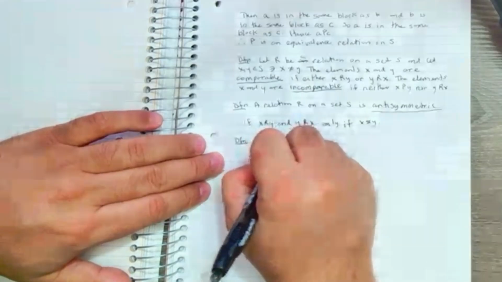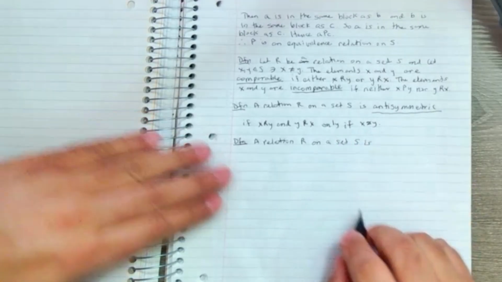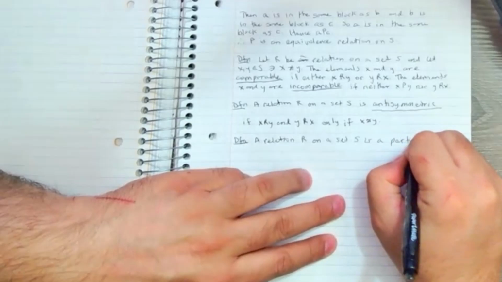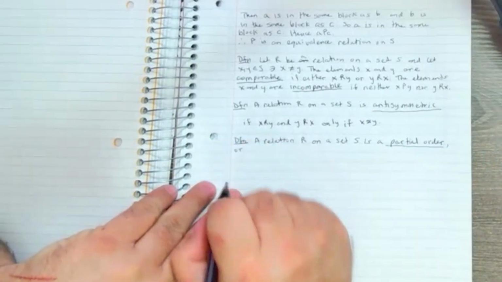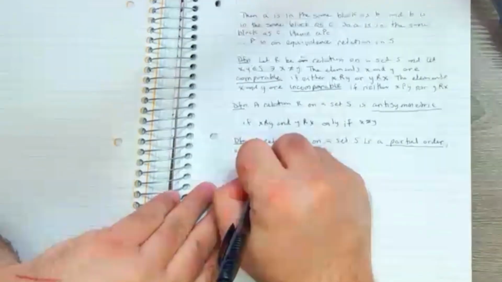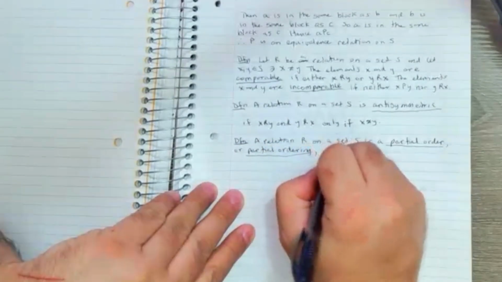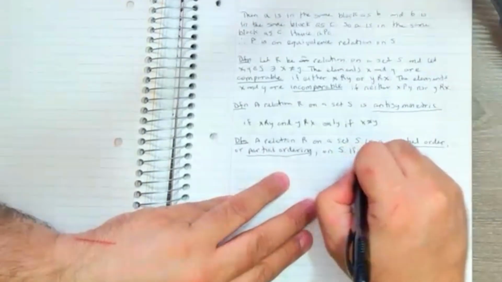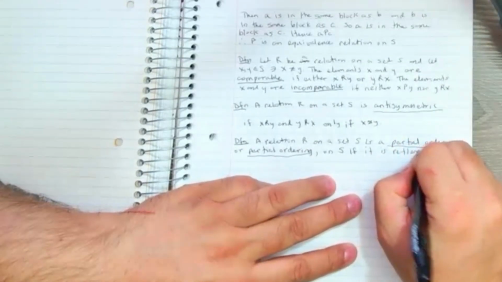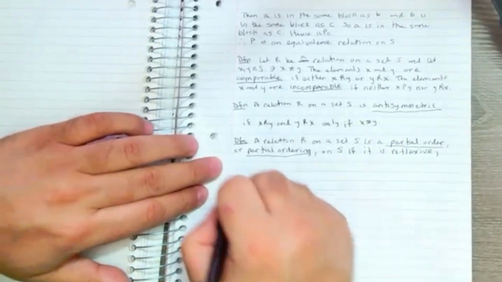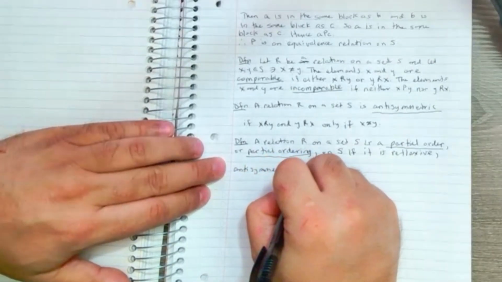A relation R on a set S is a partial order or partial ordering on the set S if it is reflexive, anti-symmetric, and transitive.